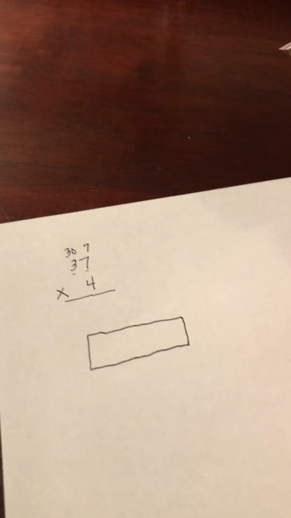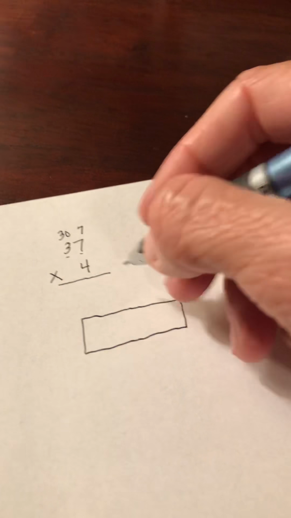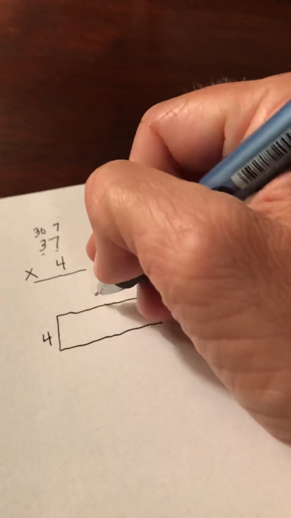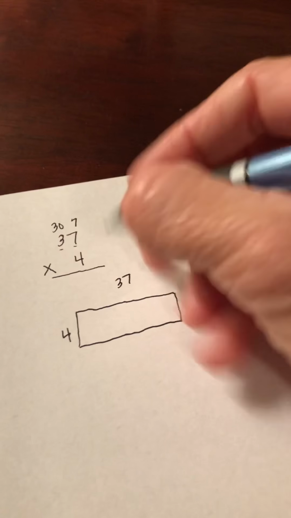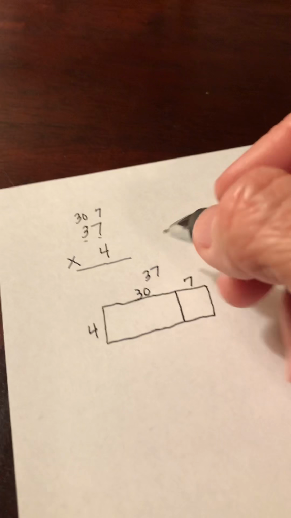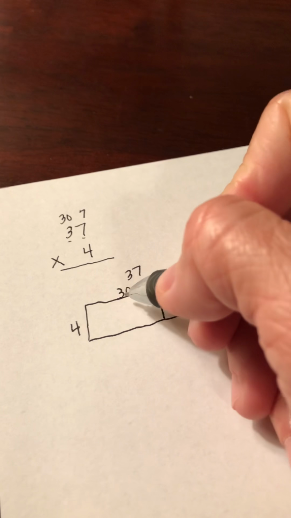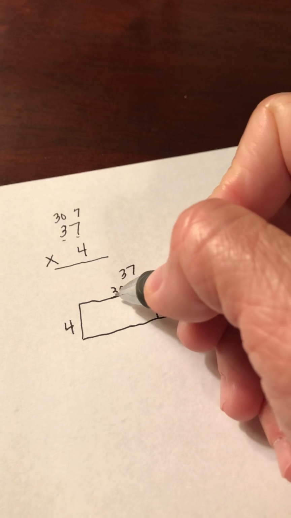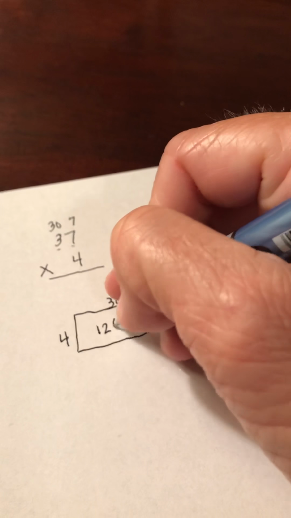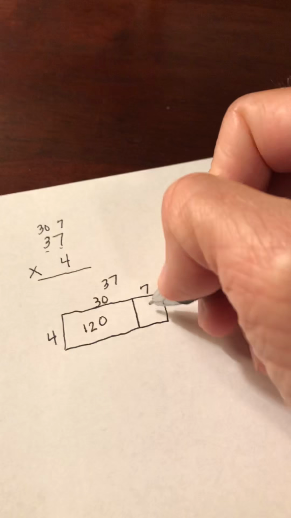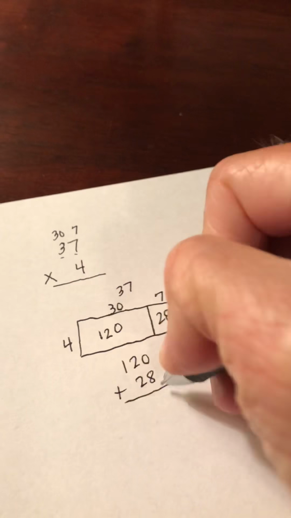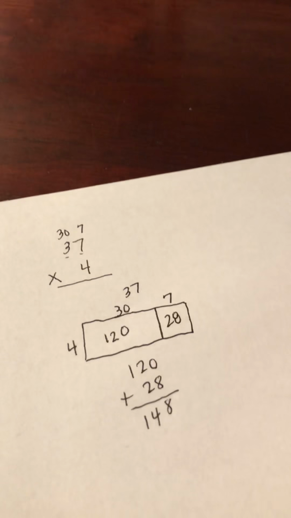Basically, the idea of the length times width model, or imagining this as an array, only not filled in with squares or circles or something like that. And we're going to label this as 4 by 37. Okay, well, we're going to break up 37 into 2 parts, the 30 and the 7. And then I'm just going to multiply. And now, even though I'm multiplying by a large number, it still is an easy fact because I'm really just using my basic facts. So 4 times 3 is 12, but 4 times 30 would be 120. 4 times 7 is 28. So to get my final answer, I'm just going to add 120 plus 28 and get 148 as my answer.